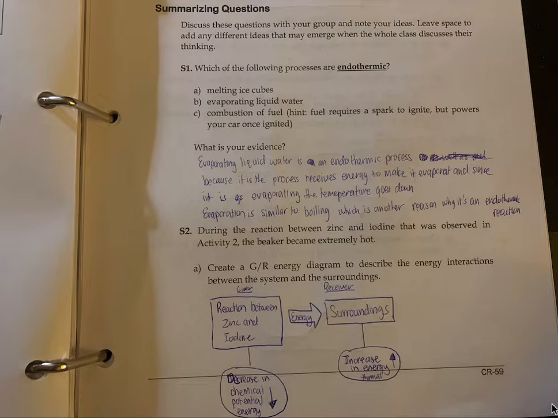So for number 1, I put evaporating liquid water is an endothermic process because it is the process of receiving energy to make it evaporate. Since it is evaporating, the temperature goes down. Evaporation is similar to boiling, which is another reason why it is an endothermic reaction.